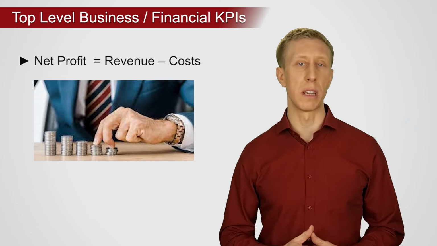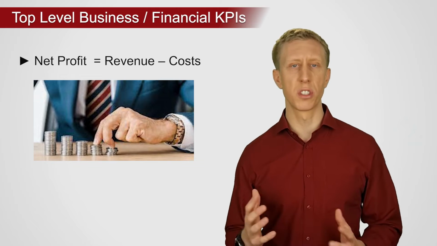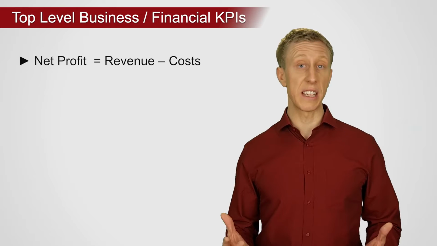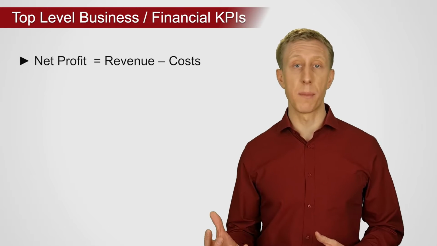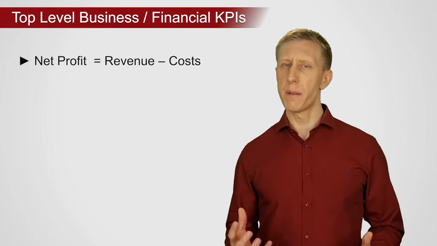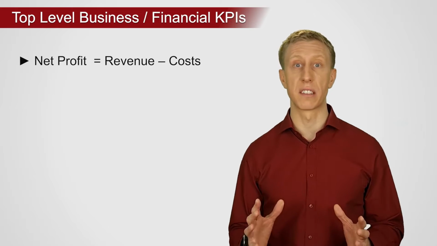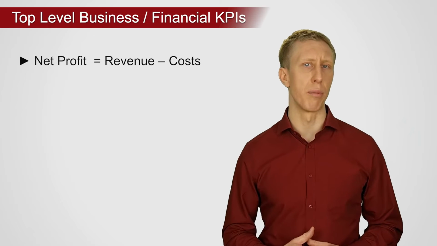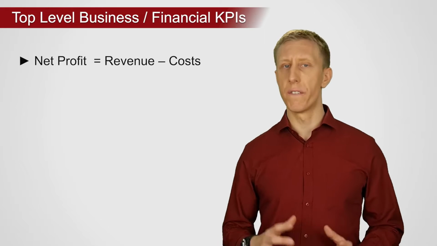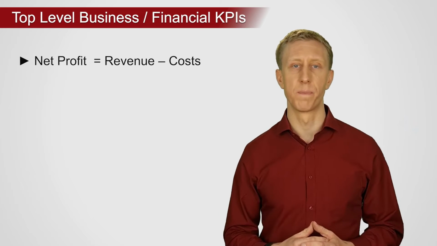This is how much money the business makes. It's revenue minus its costs, also known as net income or the bottom line. To get a high net profit means maximizing revenue and minimizing costs. Net profit is good, but how much money did you have to invest, tie up, to make that profit? We need to compare how much profit we made versus how much money the business has invested in itself.